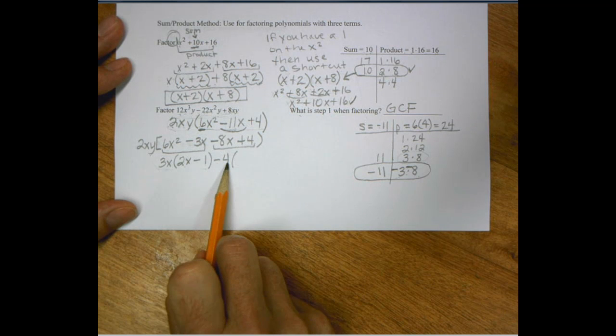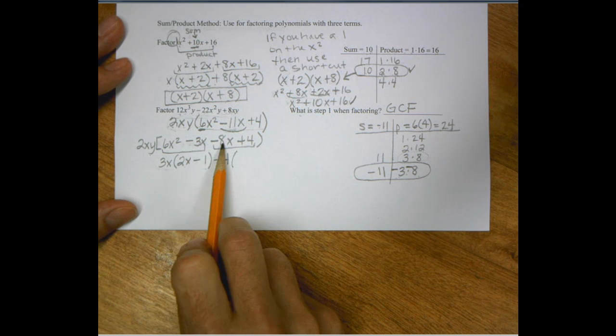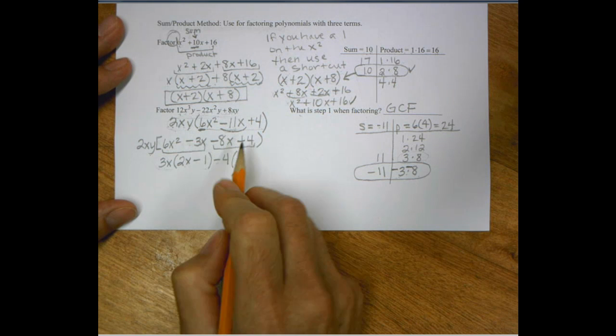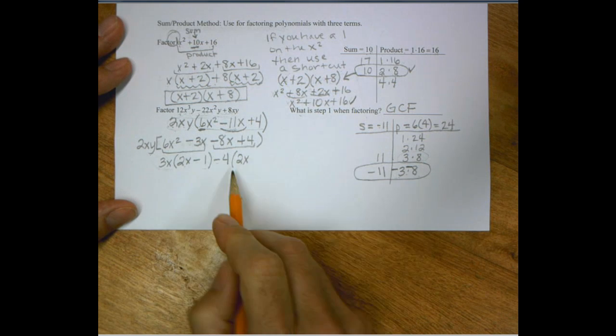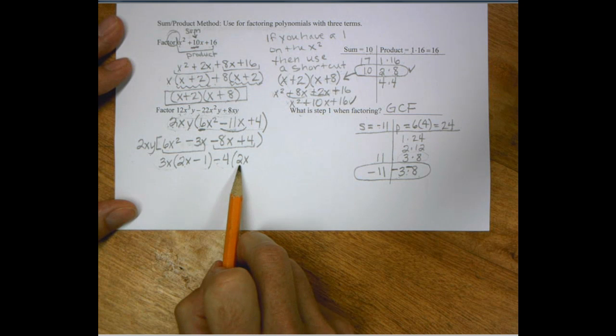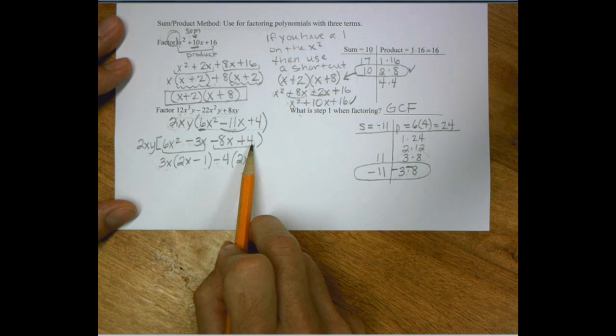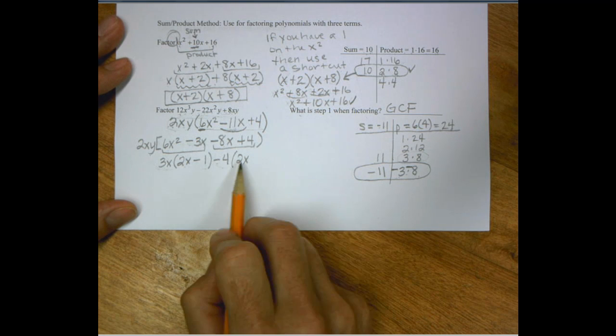And if I pull out a negative 4, then negative 4 times what is going to give me negative 8? So that'll be a positive 2, and I need to keep that x there. When I multiply these two, negative 4 times 2x, that's negative 8x, which is my first term. Now I need something for the second term.